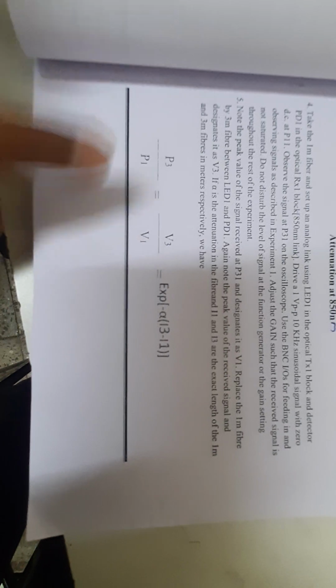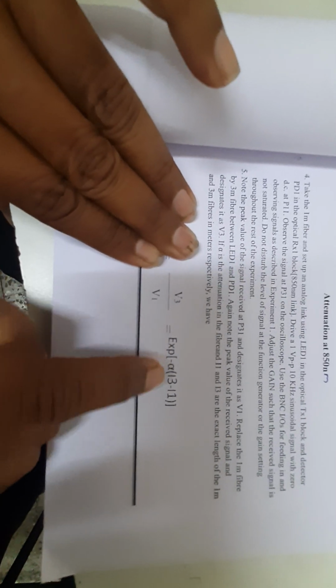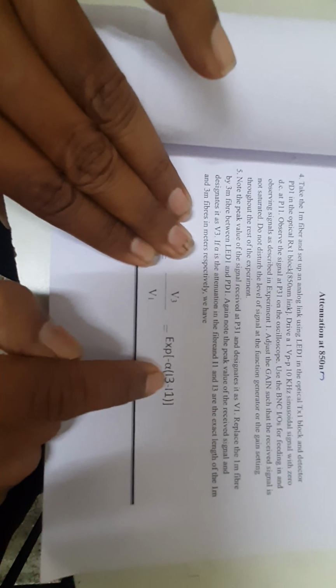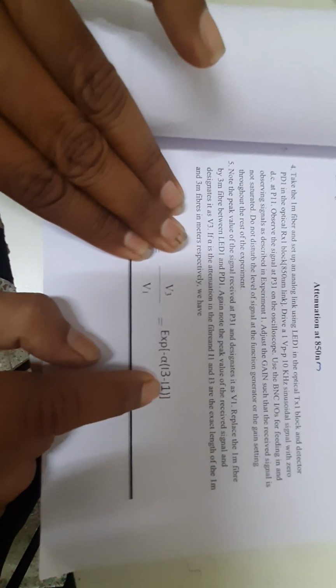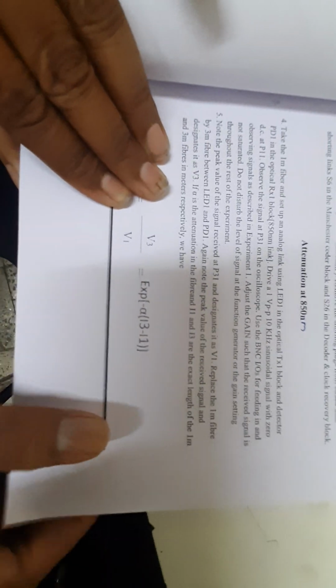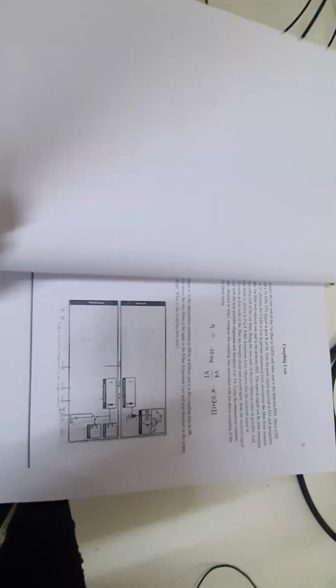Using this relationship, we are not concerned about the power, so we'll use only this relationship: V3 by V1 equal to e raised to minus alpha times (L3 minus L1), where L3 means the length of the fiber, which is 3 meter, and L1 means the length of the fiber, which was initially 1 meter. So just putting the values V1 and V3 into this expression, we can compute alpha easily using a calculator. Okay, so that's all about the first loss, which is called attenuation loss.